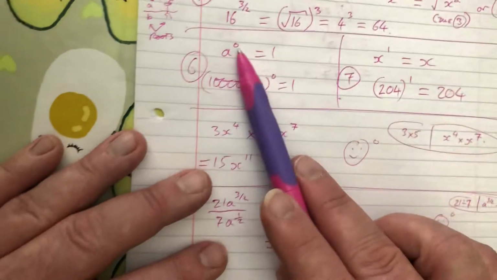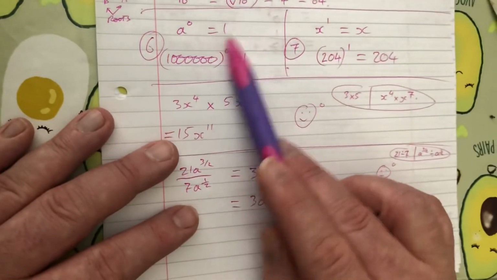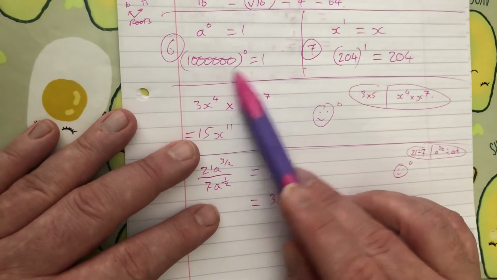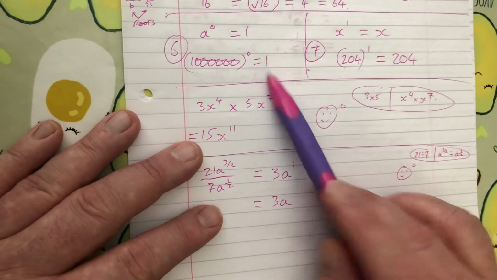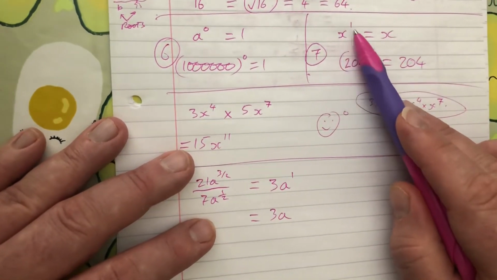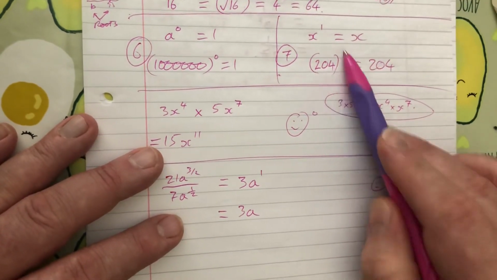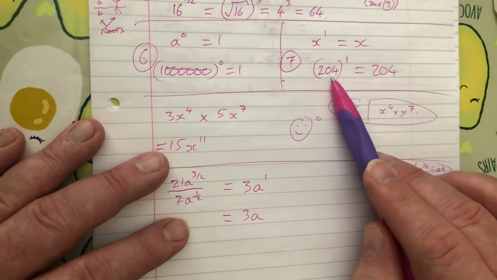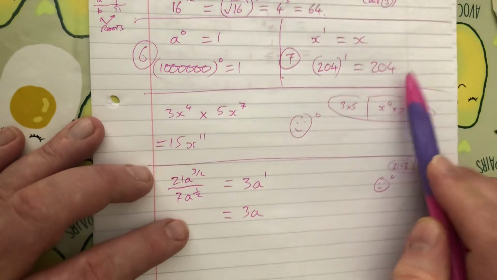For this one, a to the 0 is 1. Anything at the power of 0, so it can be any hideous, nasty number, take it to the power of 0, it becomes 1. Here, x to the 1 is just x. Anything at the power of 1, you drop the 1 and just write the number or the letter. So 204 to the power of 1 is just 204.